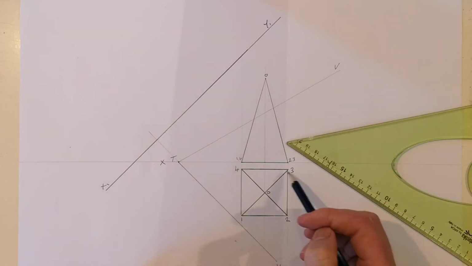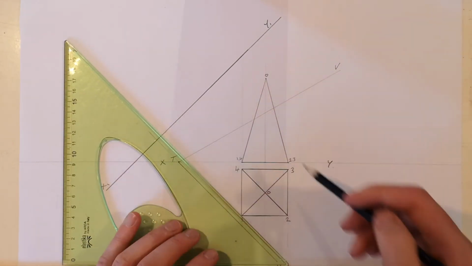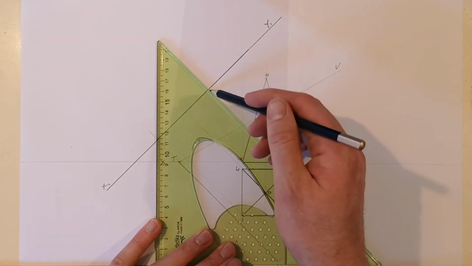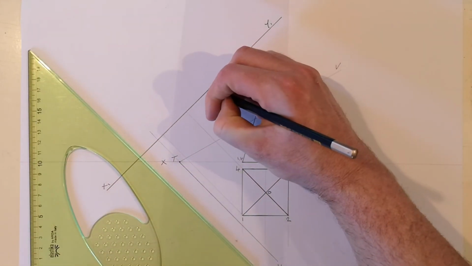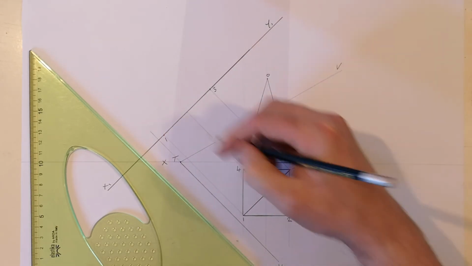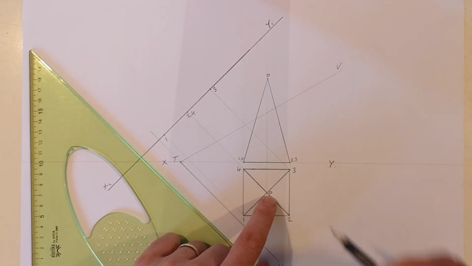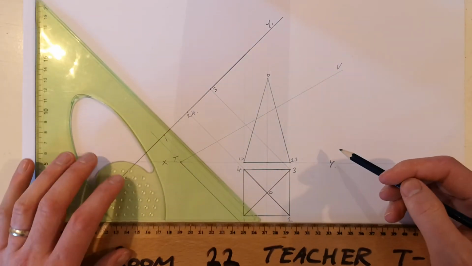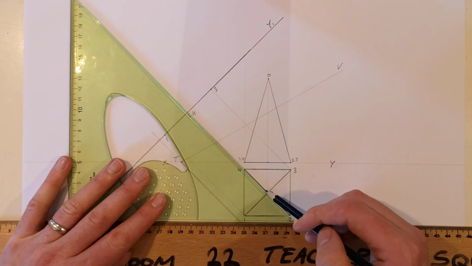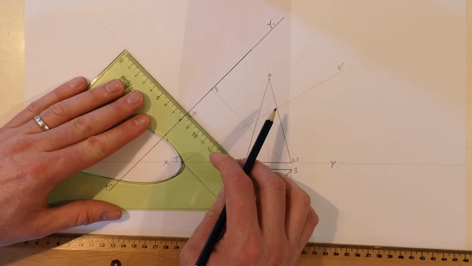I take 1, 2, 3, 4, each one of them up to my X1, Y1 line. And as it's a square base pyramid, guys, each one of them is going to be on the ground. So I've got 3, I've got 1, and now I've got 2 and 4 there together. But they also contain 0, which is our apex, up 80. So extend this on. Measure up 80 mil.